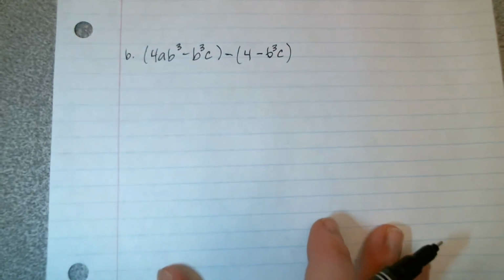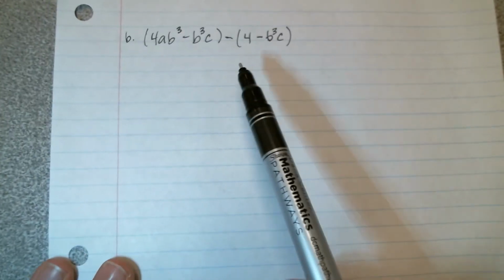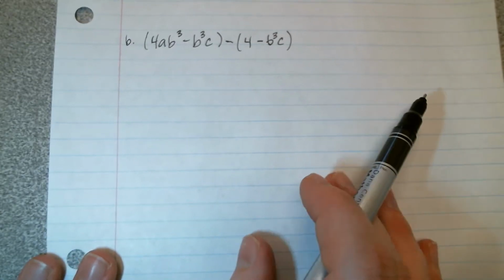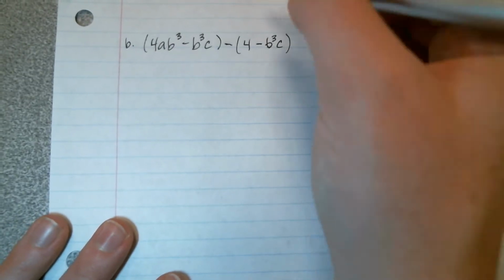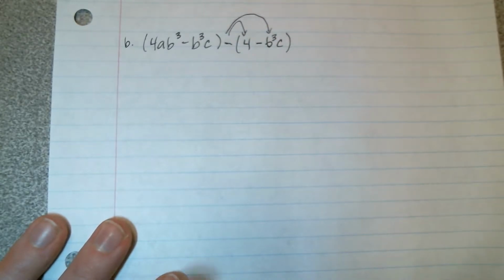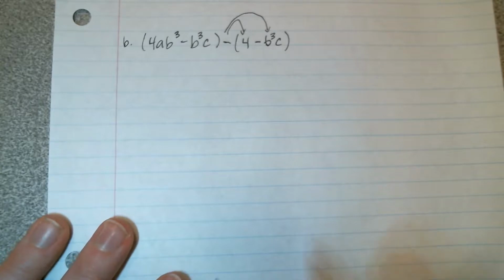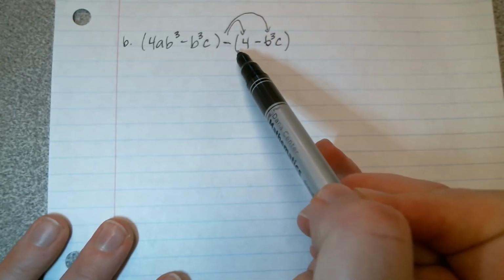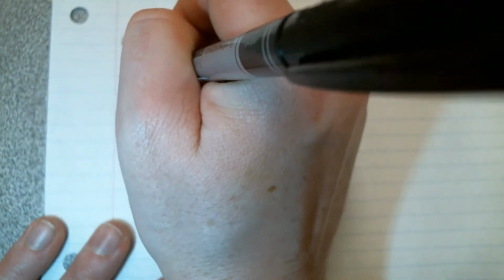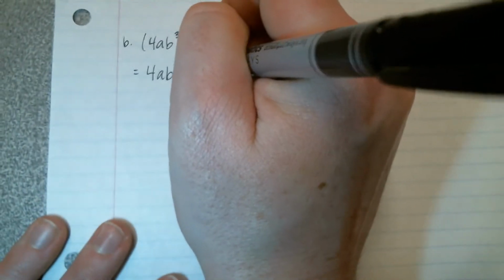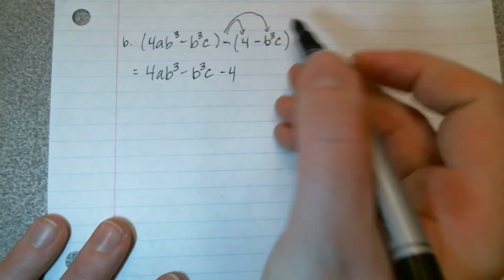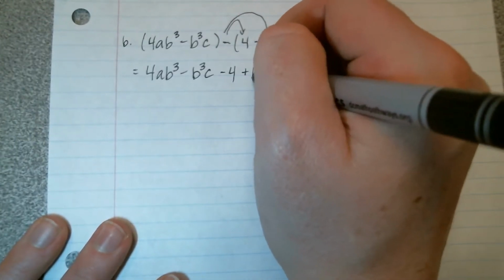So in this second example, I'm going to subtract, and you can tell right here because of the subtraction symbol. So what's different about this is that I actually need to distribute this negative sign in to every term in the second polynomial because I need to subtract everything here. So I'm going to distribute that in. So I'll have minus 4. And minus a negative is plus b cubed c.